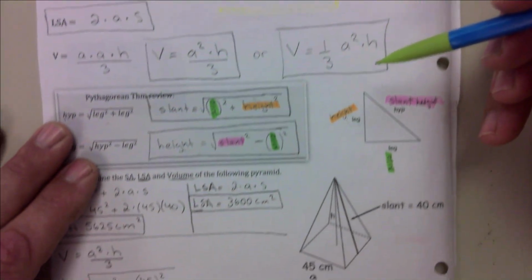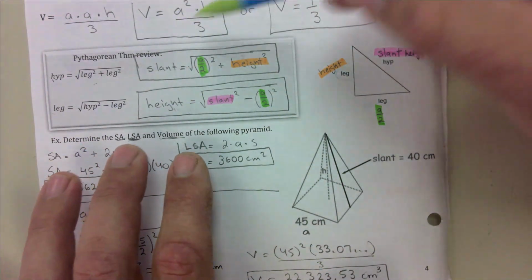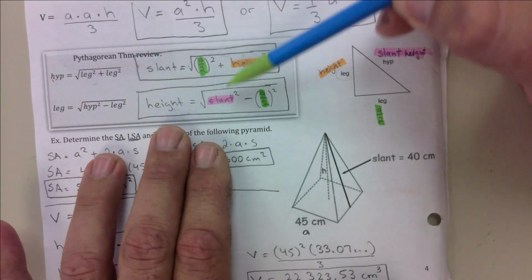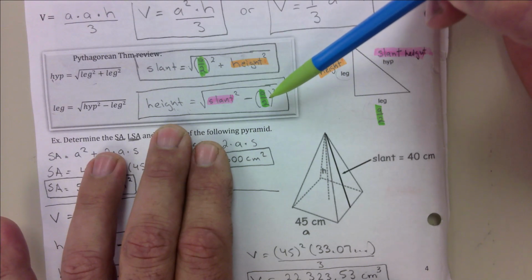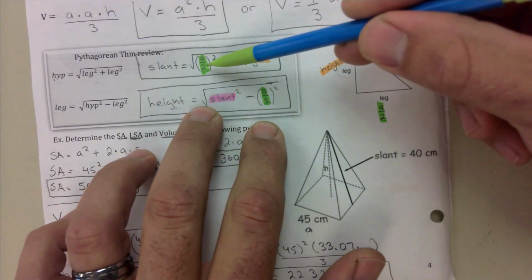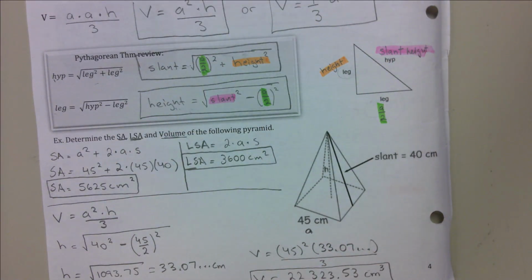That is not the main reason I wanted you to go to this slide. The main reason is right here. Sometimes you have to use the Pythagorean theorem to figure out either the slant or the height, okay guys? And the green part is where the problem is usually found.